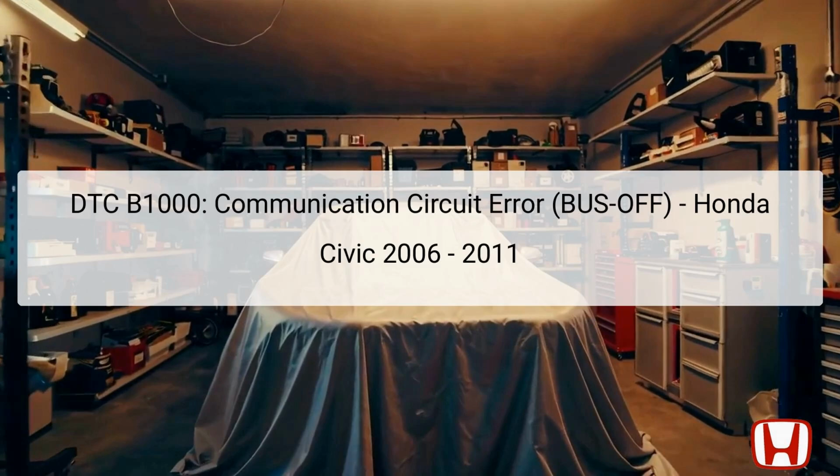This presentation covers the DTC B1000, which stands for Communication Circuit Error, commonly referred to as bus off, specifically for the Honda Civic models produced between 2006 and 2011. This error is significant because it implies a malfunction within the communication bus system, which is essential for the functioning of multiple electronic components in the vehicle.